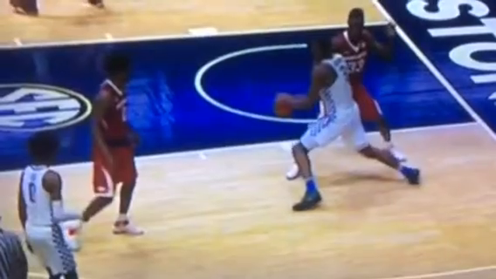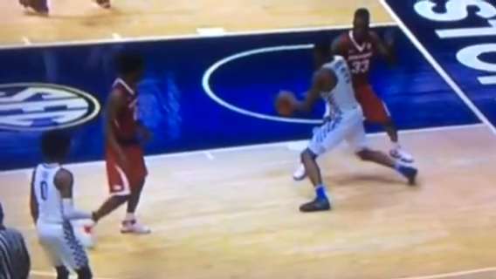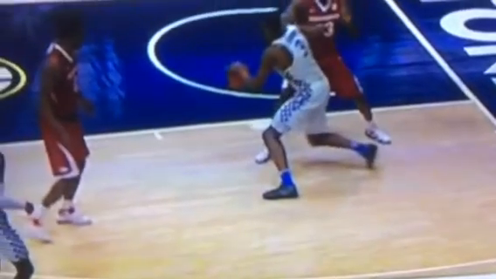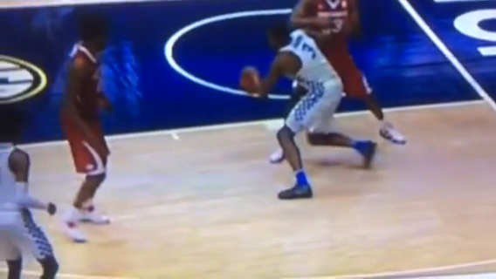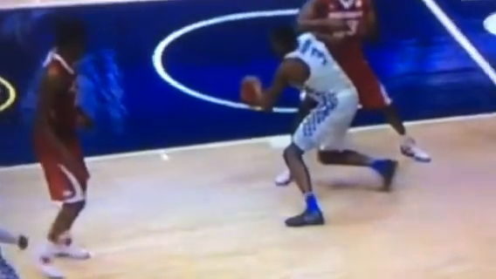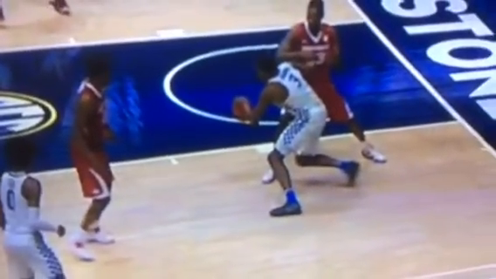So now let's give him the right foot as the pivot foot. The rule says a player may lift the pivot foot to pass or shoot, but not to start a dribble. Well, he's already lifted the pivot foot, his new second pivot foot, before the ball has left his hand to dribble. So that's two traveling violations.